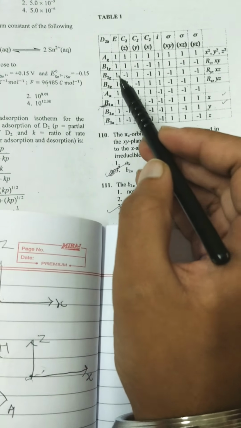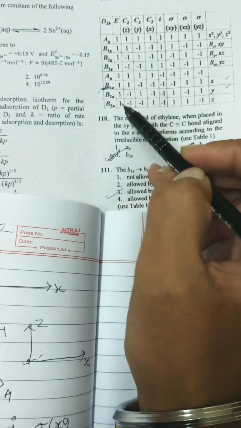So B1U and B2G, the direct product we can find out from this. In this case, this is the B2G and this is B1U.